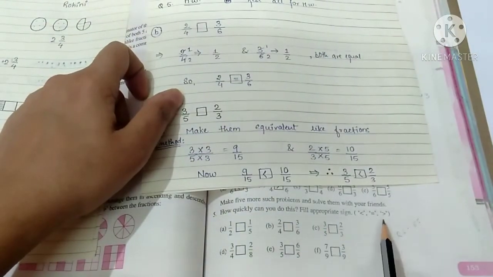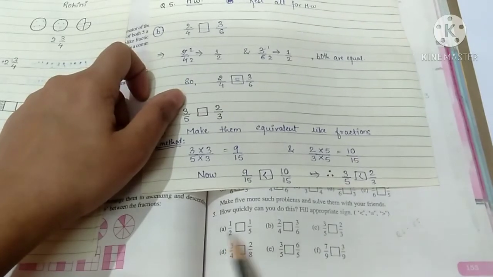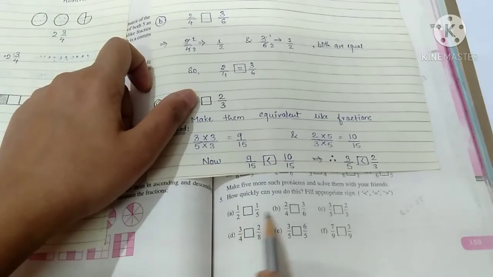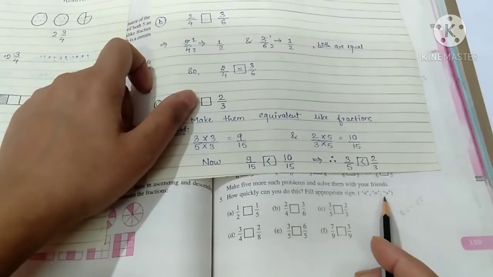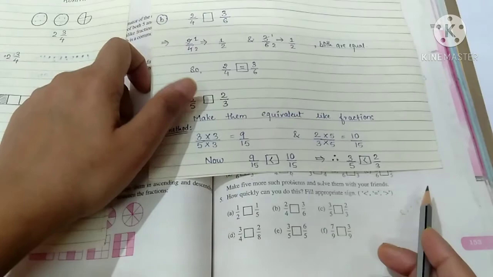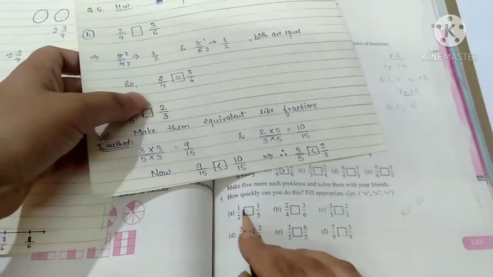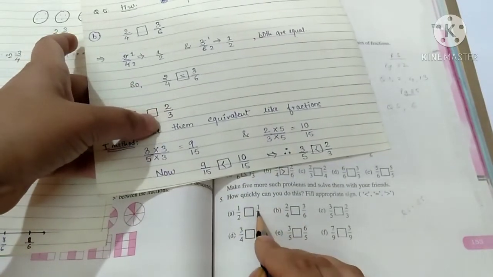Fill appropriate sign. Okay, so here you have to see you have to compare over here that which one will be greater or smaller, or which one is equal. So 1/2 and 1/5 is given. Already I have explained that how to compare the unlike fraction with the same numerator.